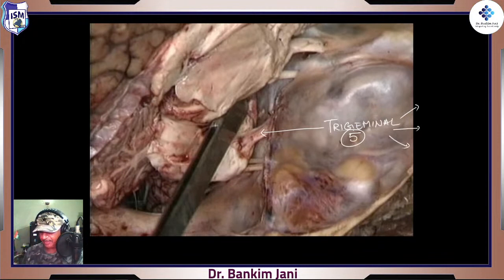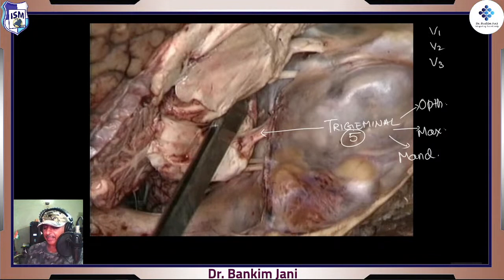And this trigeminal would be dividing into 3 parts, right? One is ophthalmic, second would be maxillary, and third would be mandibular. These are the 3 divisions. So whenever it is written like 5-1, 5-2, 5-3, that means we are dealing with ophthalmic, maxillary and mandibular. So let's write it over here only. This is V 5-1, 5-2 and 5-3, right? With some space over here.